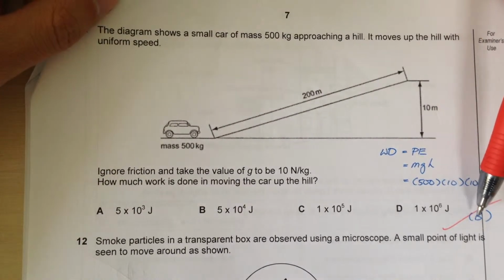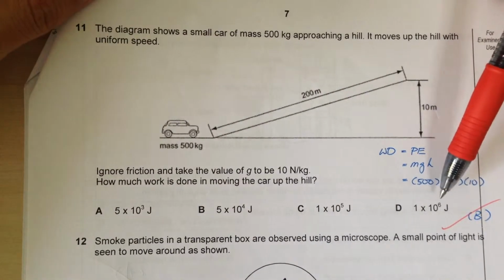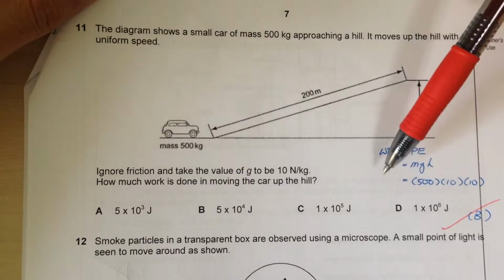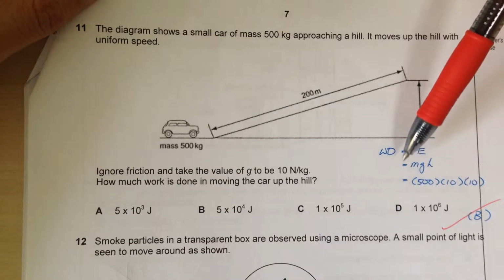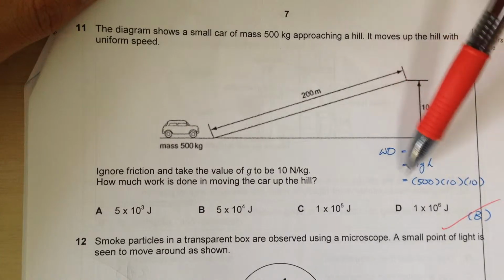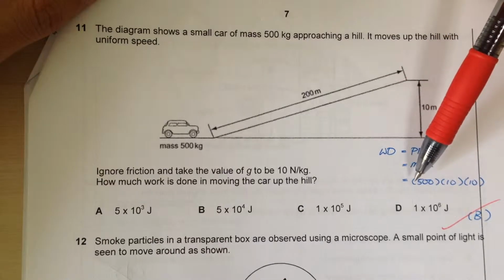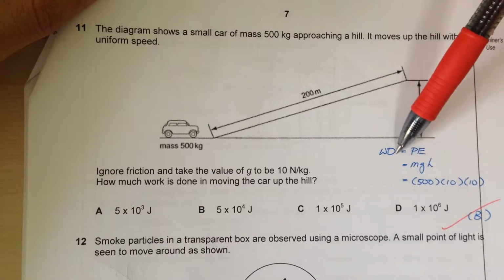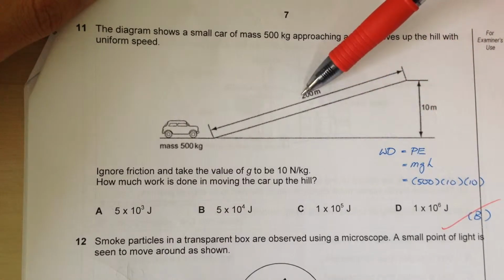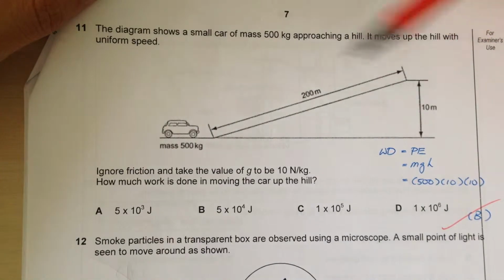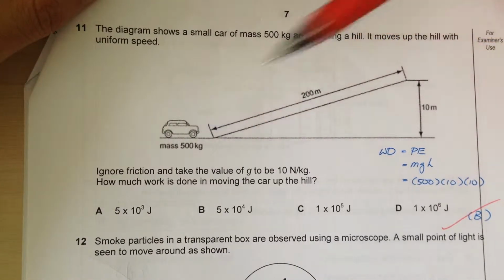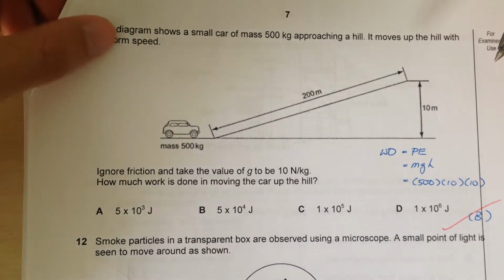So normally, if this kind of question is given in paper 2, they will follow up with a question and ask you to calculate. So once you know the work done, can you find me the force given by the engine? Okay, and then once you know the work done here, you just divide by the distance. You can find out the pushing force from the engine.